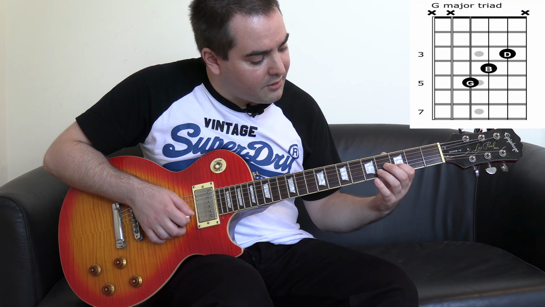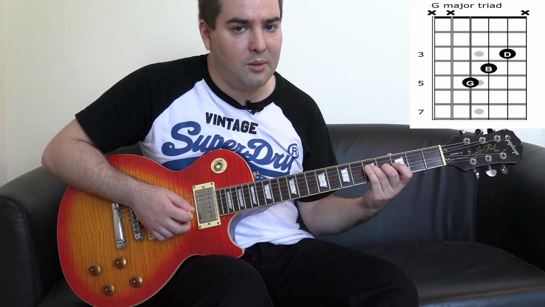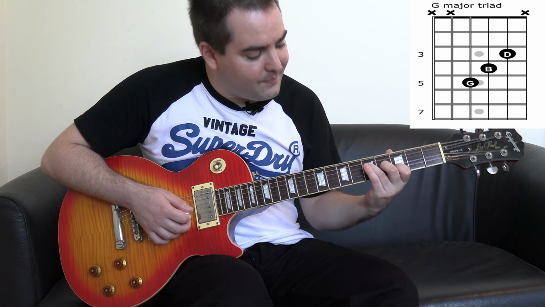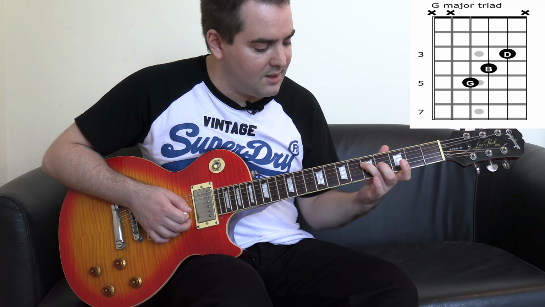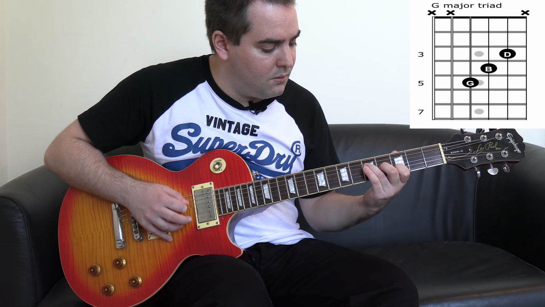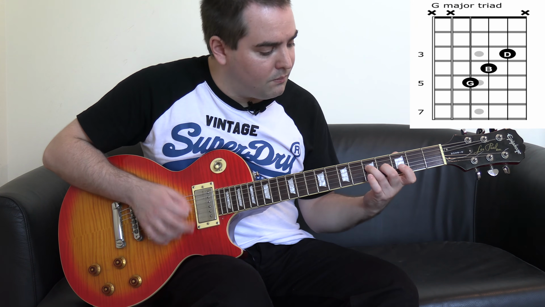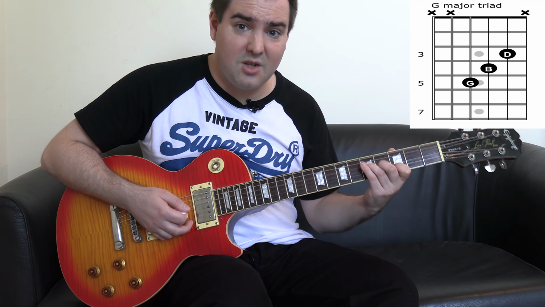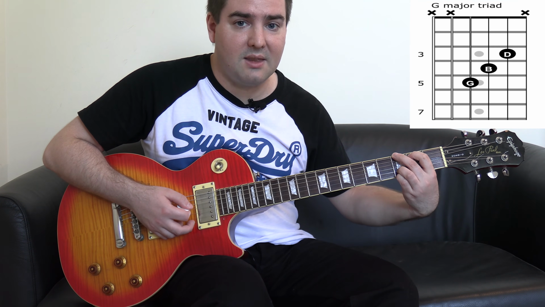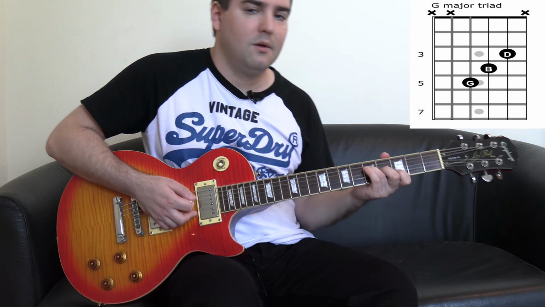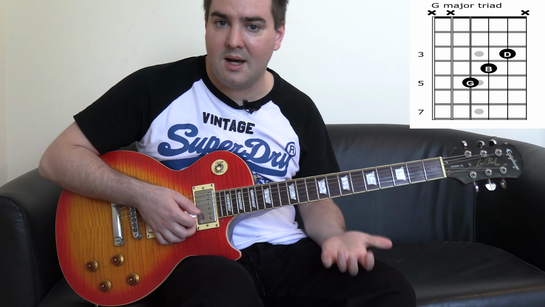So I've just discovered a new way to play a G chord called a triad, and you can make just any fingers that work for you, but this would be it, that little shape. So that's a G chord, just like that is. So you've just discovered a new way to play that chord.